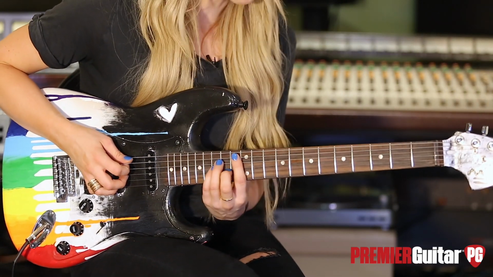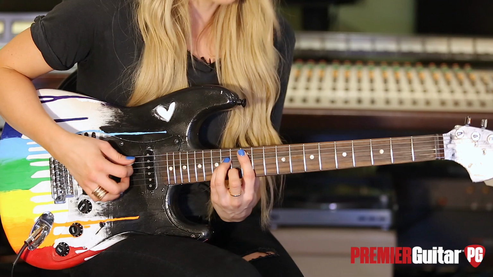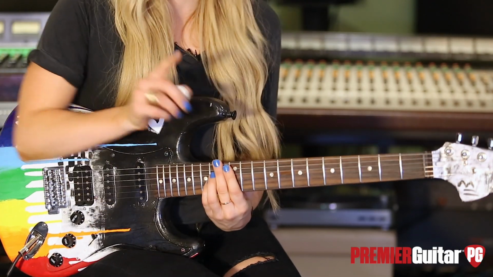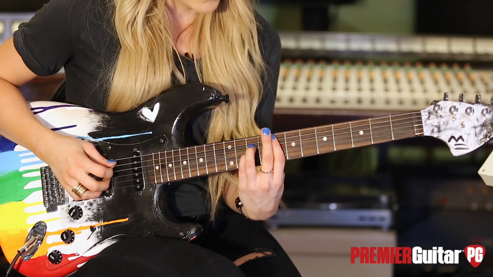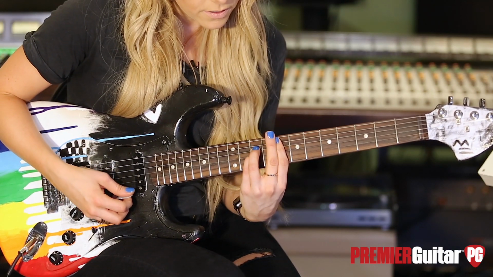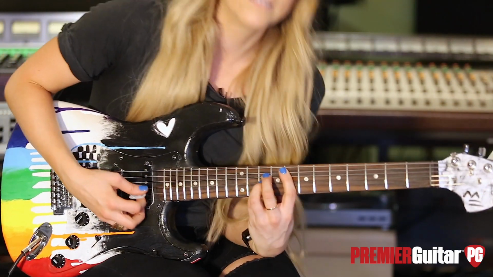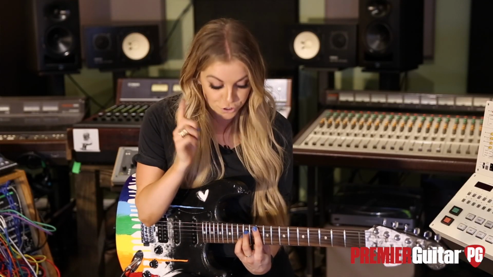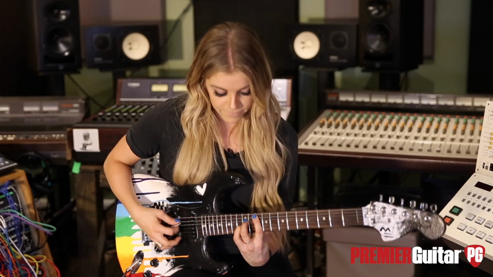So the A shape for your A minor is now going to be on your 12th fret. We're also using the A shape for your F chord, which will be here. Sorry, that's an F9. And then we'll use your A shape for your G chord as well on the 10th fret.